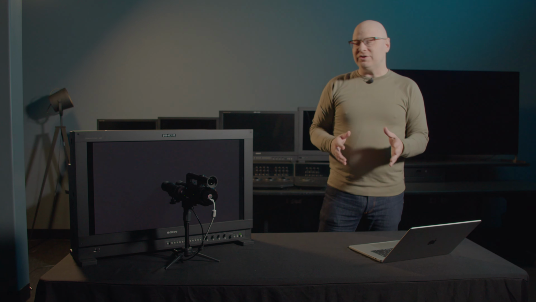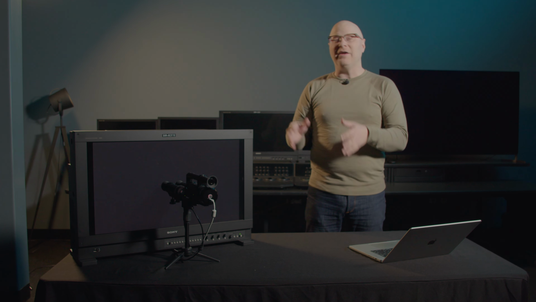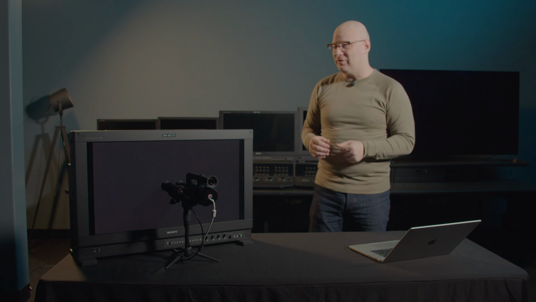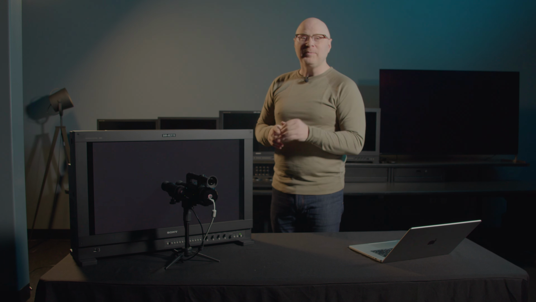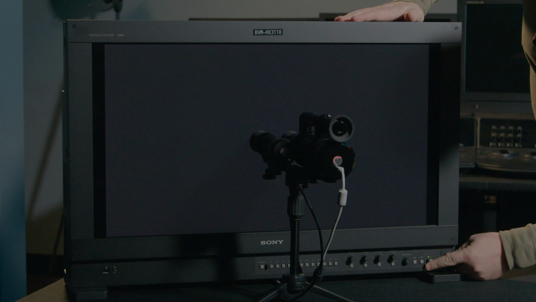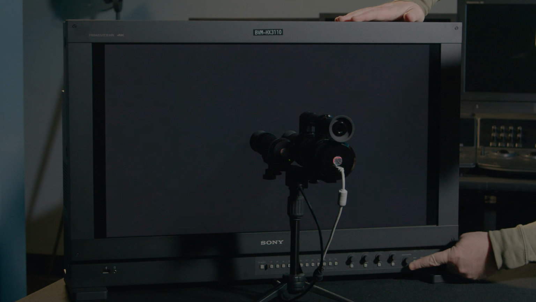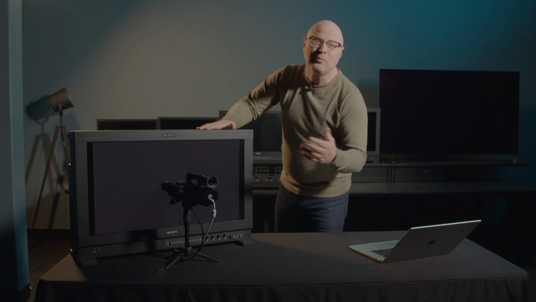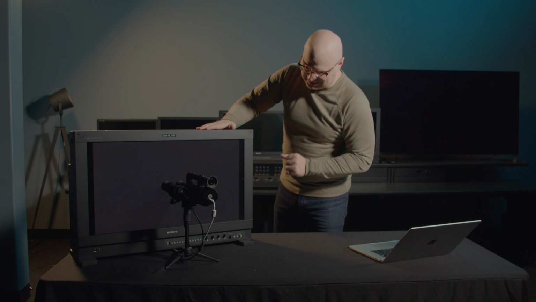While Calman's launching, let's go over the menu system on the Sony BVM-HX3110. Now, there's a significant amount within this monitor. We're going to focus on the menu items that are going to affect the calibration. Down here on the bottom, you have menu, back, and select and enter. These are going to be our primary controls for navigating the menu system.